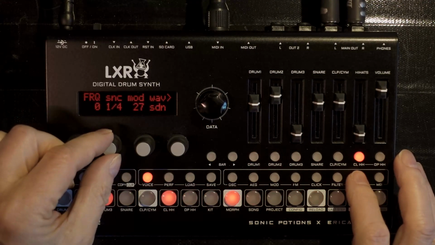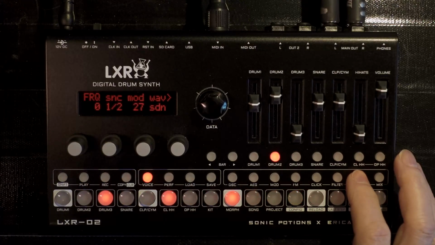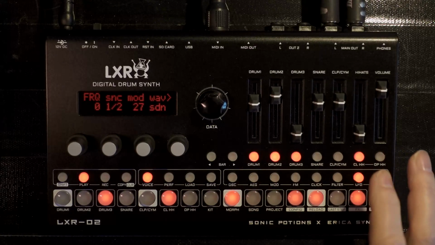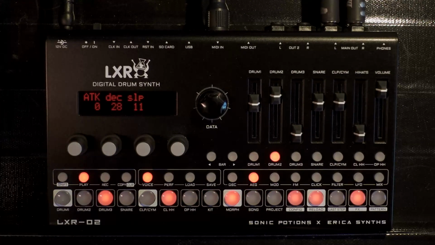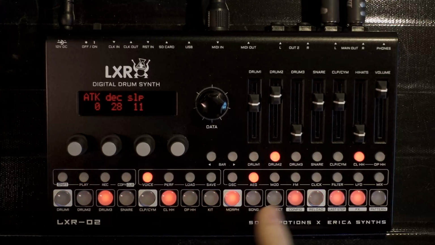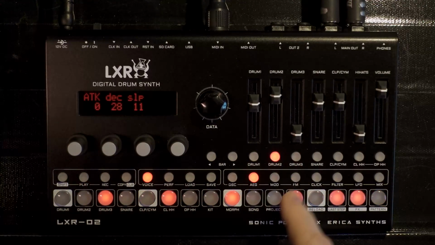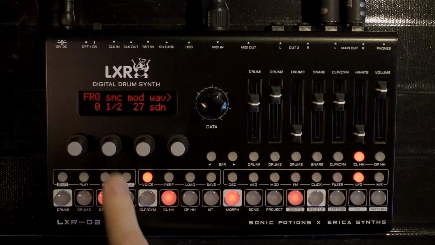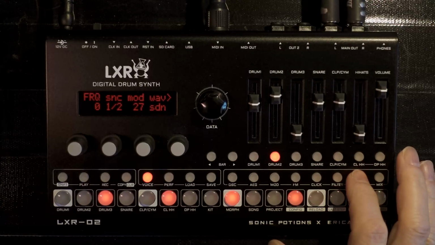Now, just by changing the sync rate, we can change the whole feel of what happens. So you can see we're sort of getting these grace notes because the decay of the sound is long enough that we are getting the LFO recycling before the amplitude has decayed away.